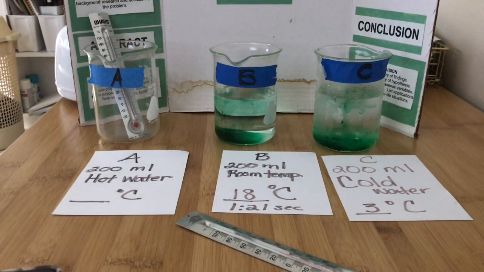So you're drawing and coloring in using Cami the cold beaker C. Still waiting for the side. It looks like it kind of even stopped there. So we're coloring in beaker C, still waiting.